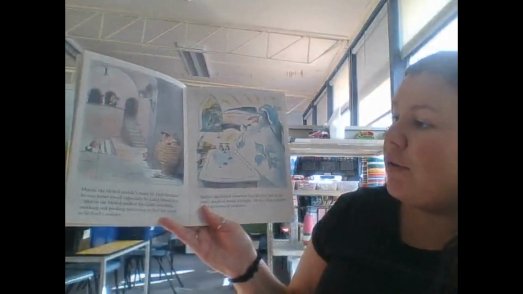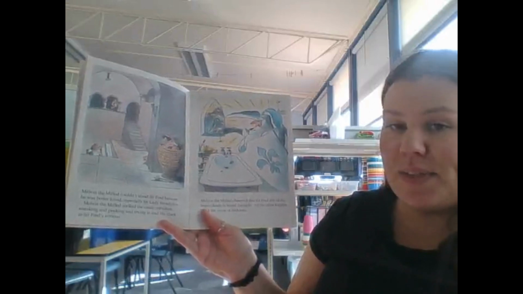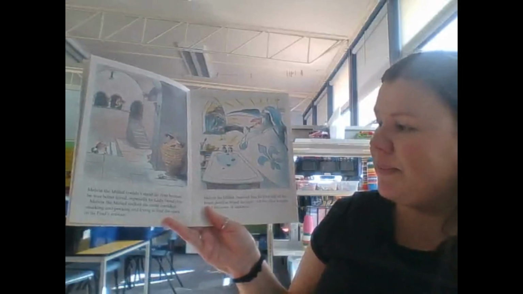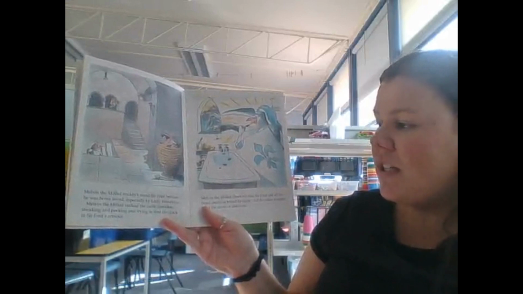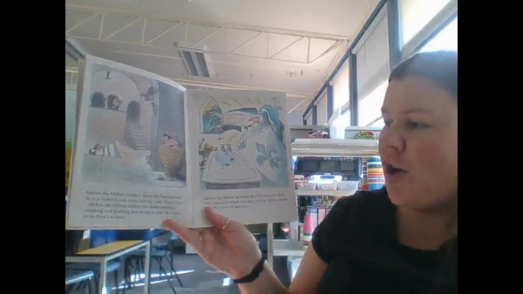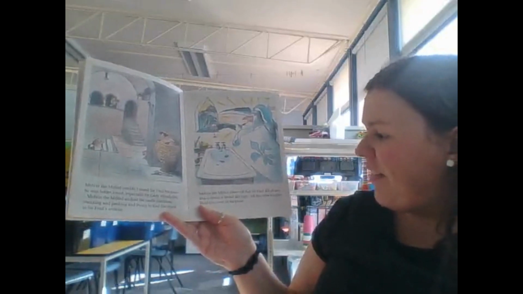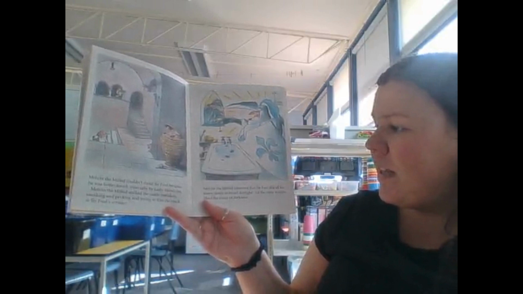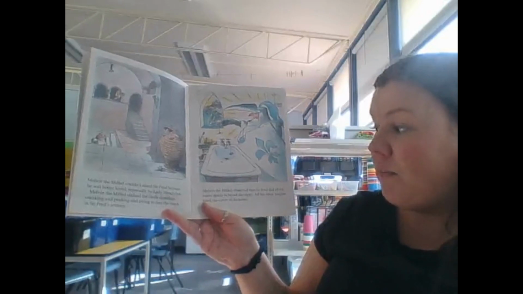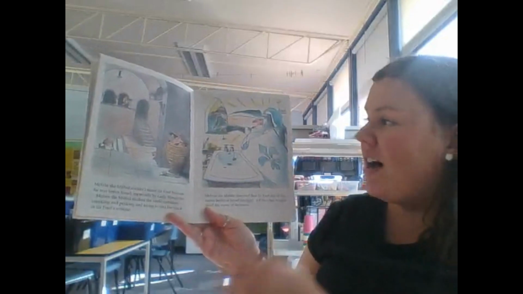Melvin the Miffed couldn't stand Sir Fred because he was better loved, especially by Lady Wendelin. Melvin the Miffed stalked the castle corridors, sneaking and peeking and trying to find the crack in Sir Fred's armour. Melvin the Miffed observed that Sir Fred did all his brave deeds in broad daylight. All the other knights liked the cover of darkness.